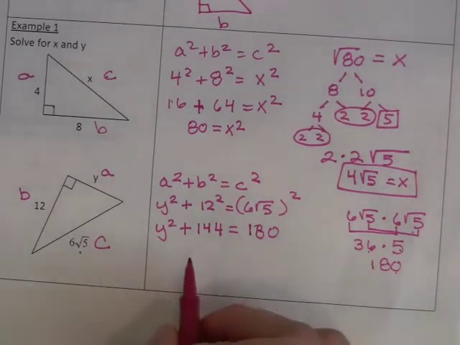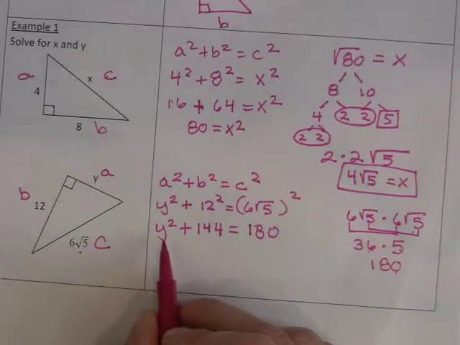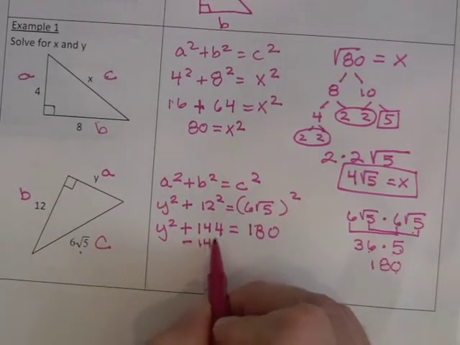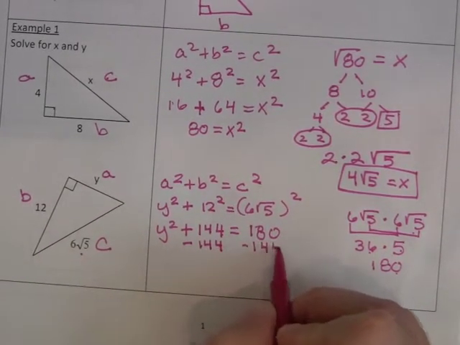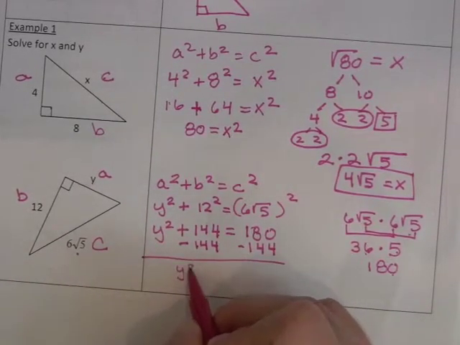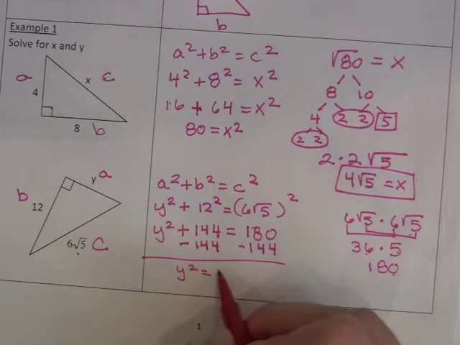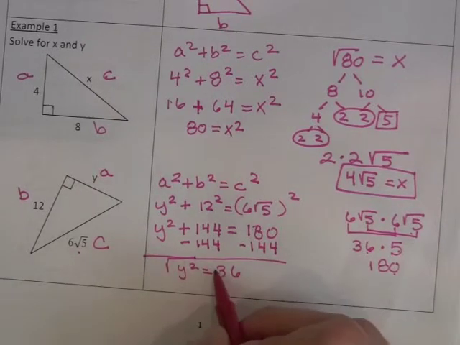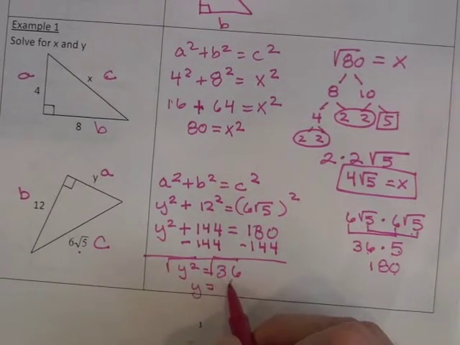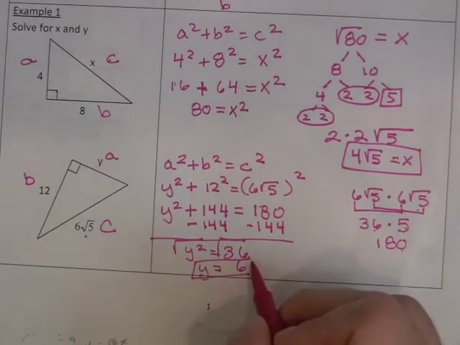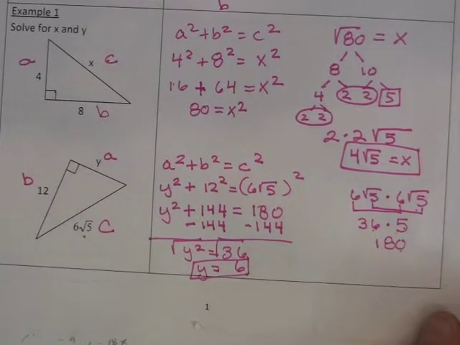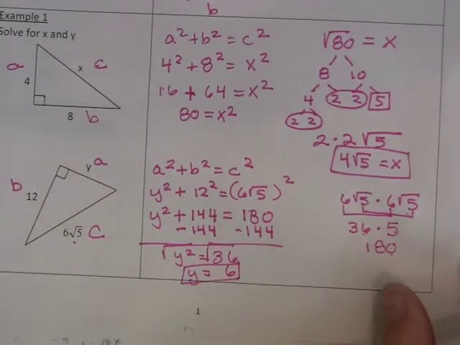Okay, and now to solve this I want to get y squared by itself. So I'm going to take 144 and subtract it on both sides. So y squared equals 180 minus 144, which is 36. And then to solve this, I'll take the square root of both sides, and the square root of 36 is 6. And that's the first page. Any questions on that? Okay, so let's flip over to page 2.